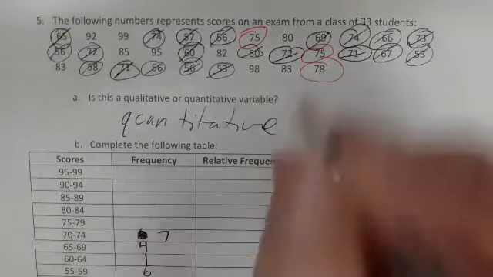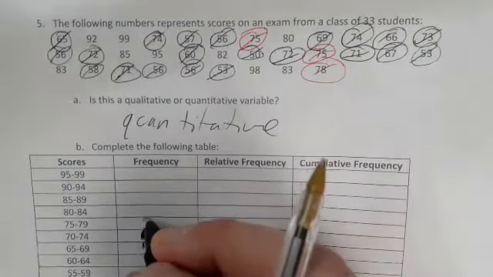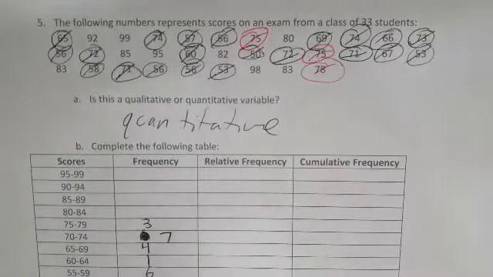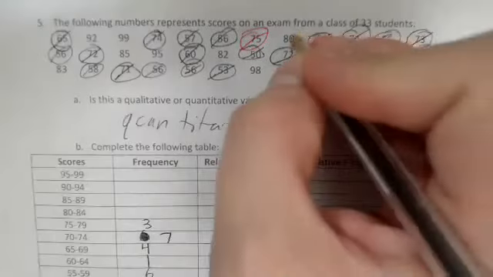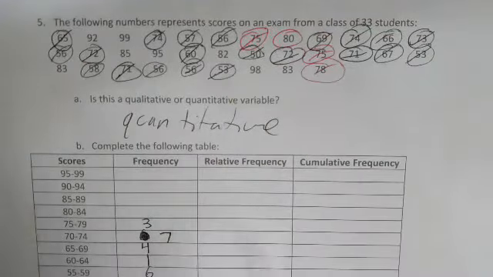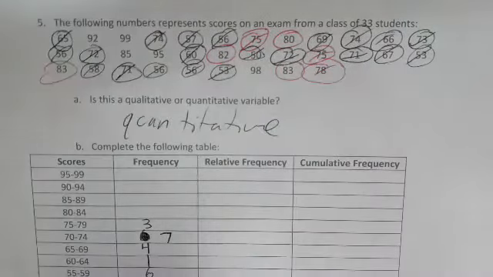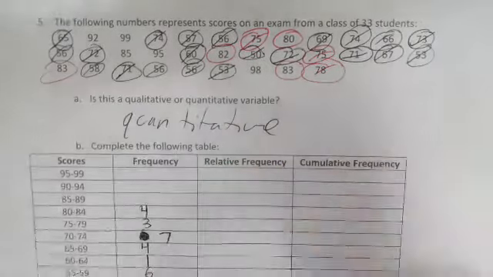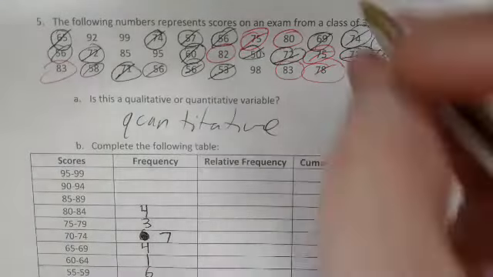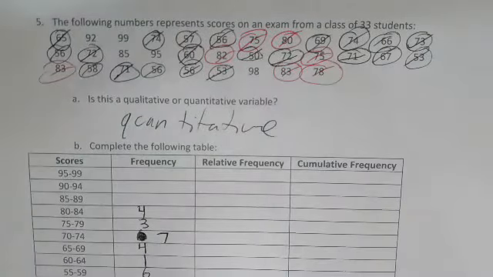Okay, so that's 3 of them. 80 to 84. 85 to 89.